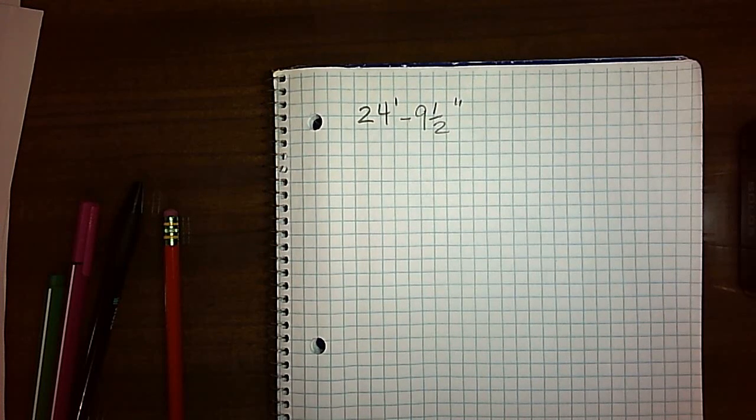So I need to take these inches and turn them into feet. Well, I don't have a full foot, but I still have to divide inches by 12. So 9.5 inches becomes 0.79166 feet, because 9.5, that's not exactly a foot. And that shows up here. Is that making sense? Yeah.